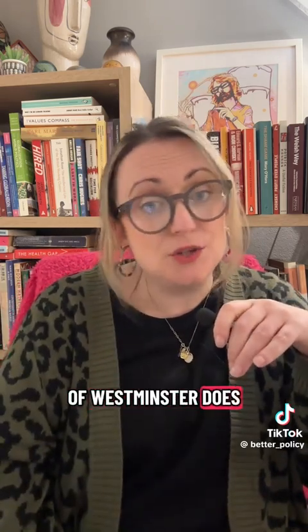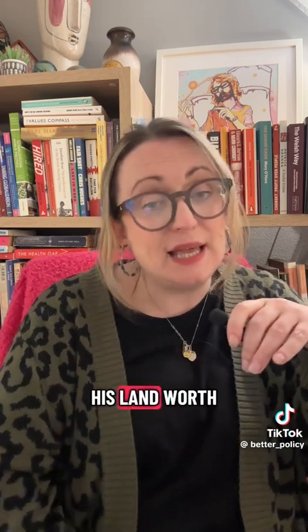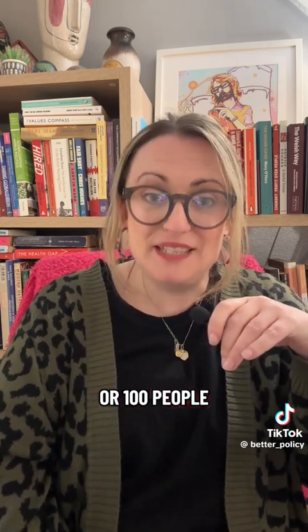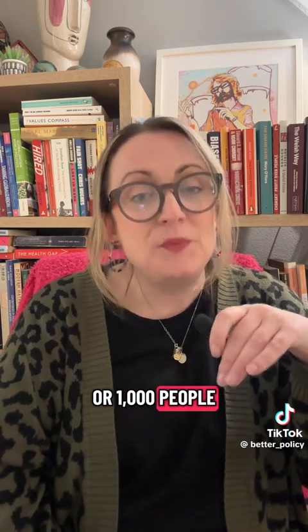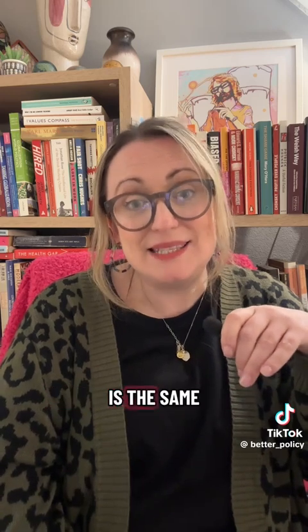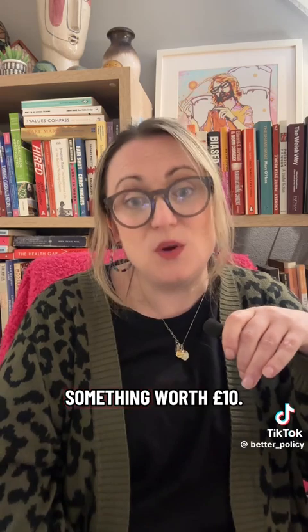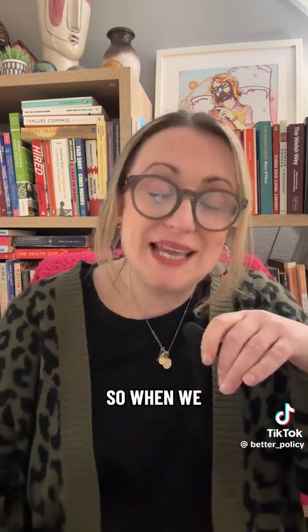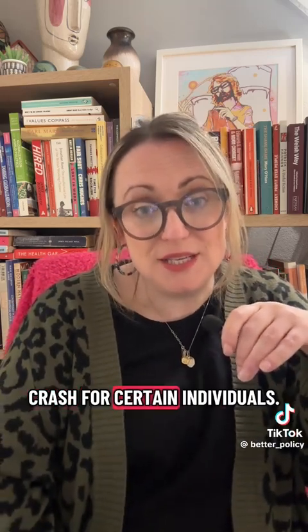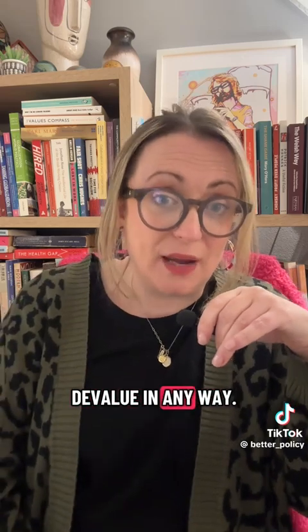When the Duke of Westminster does not pay his land tax bill, we can sell his land worth £10 to somebody else for £10. If there isn't anybody else willing to pay £10 for it, we can sell it to 10 people for £1, or 100 people for 10 pence, or 1,000 people for a penny. And 1,000 people paying tax on something worth a penny is the same as one person paying tax on something worth £10. So when we say values will crash, what we mean is wealth will crash for certain individuals, not that the value of the actual land will devalue in any way.